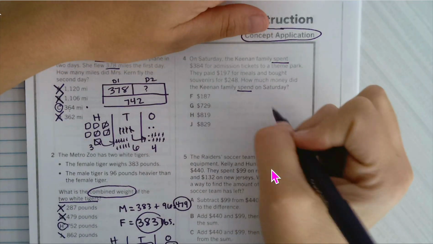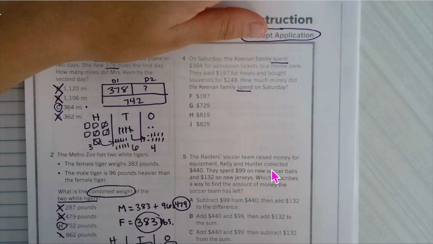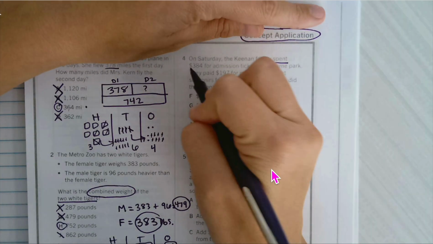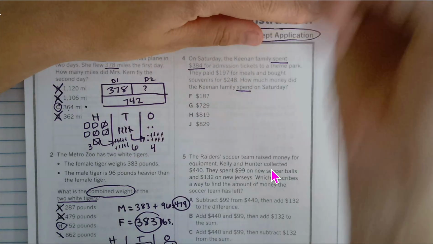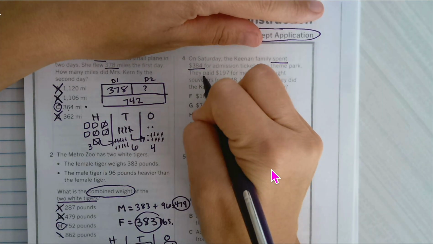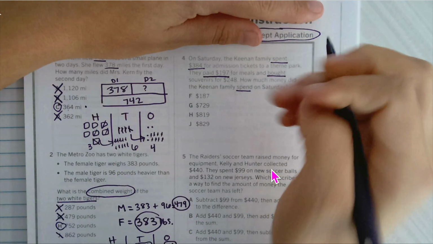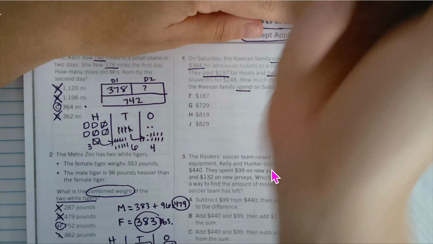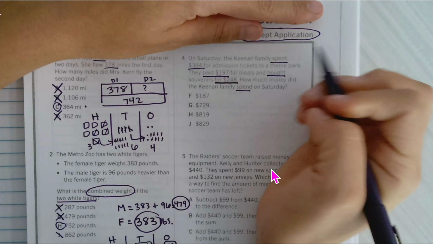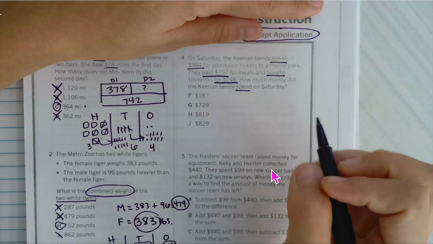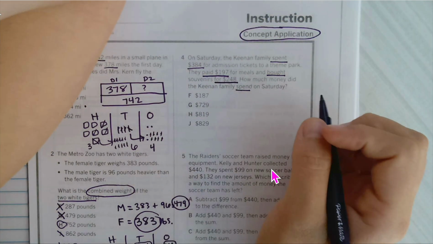Okay. So how much money did the Canine family spend? Let's find every time they spent some money. They spent $384. And then they paid. If I pay for something, I'm spending money. They paid $197. And bought. If I buy something, I'm spending money. And bought souvenirs for $248. So how much money did they spend? What should I do with all of those numbers? I'm going to combine them.